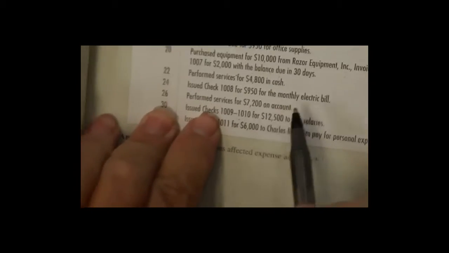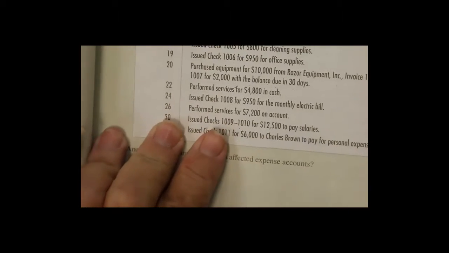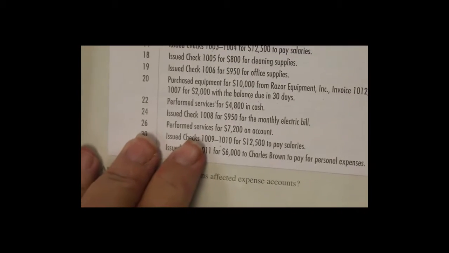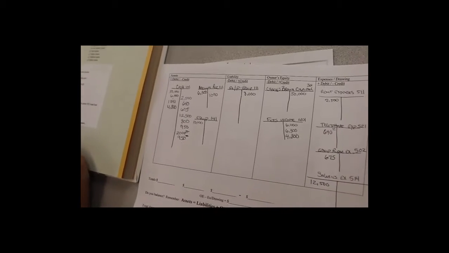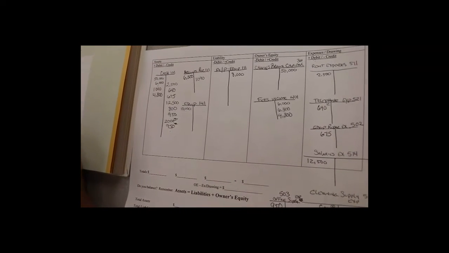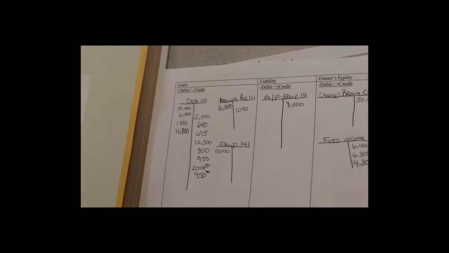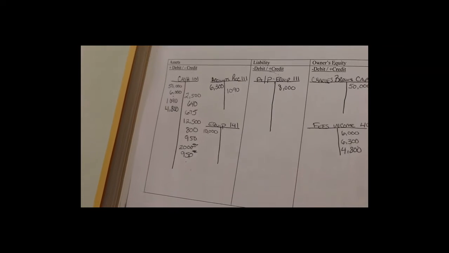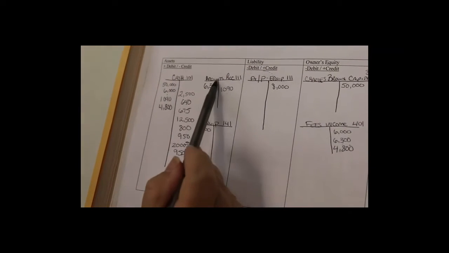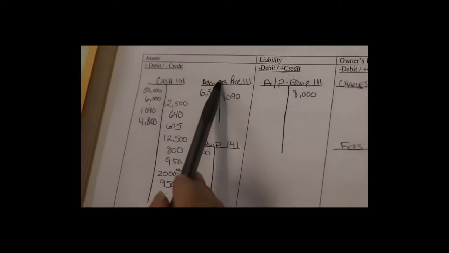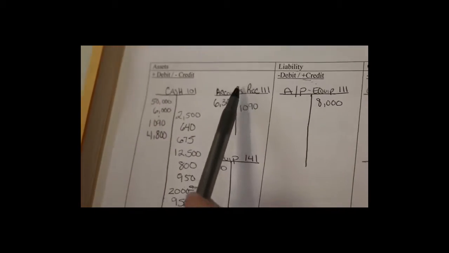All right, so next one. On the 26th, we perform services for $7,200 on account. So again, what account gets credited and what account gets debited? Well, they're paying on account. So, are we going to get cash? No. This is going to be accounts, what? Not payable, but accounts receivable. So, we're going to add $7,200 to our accounts receivable.